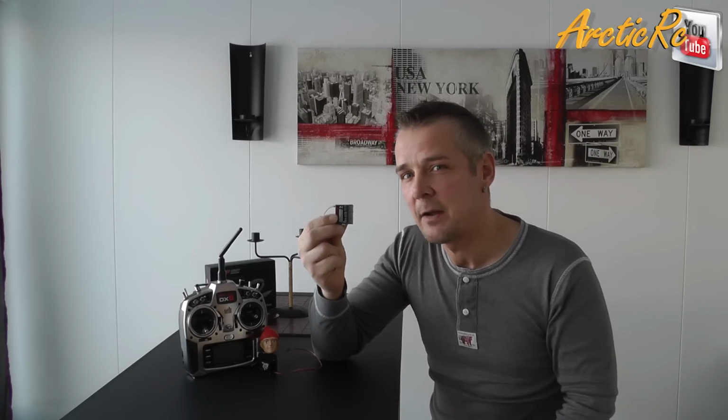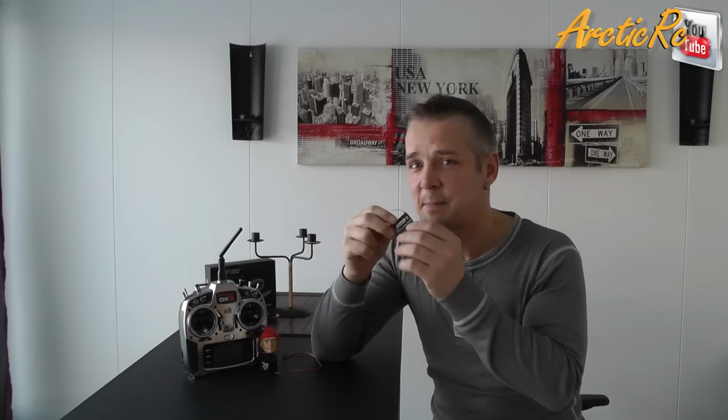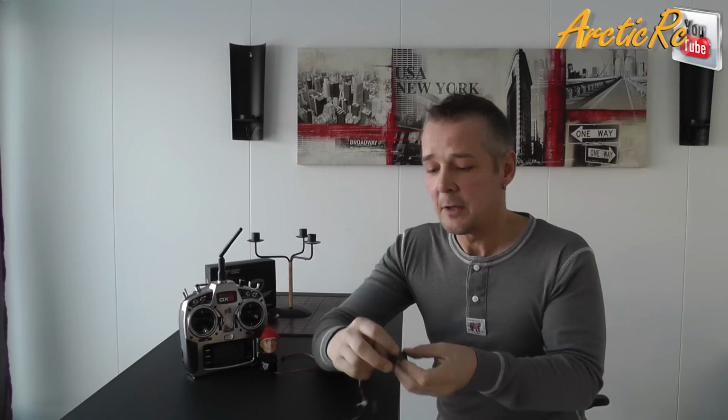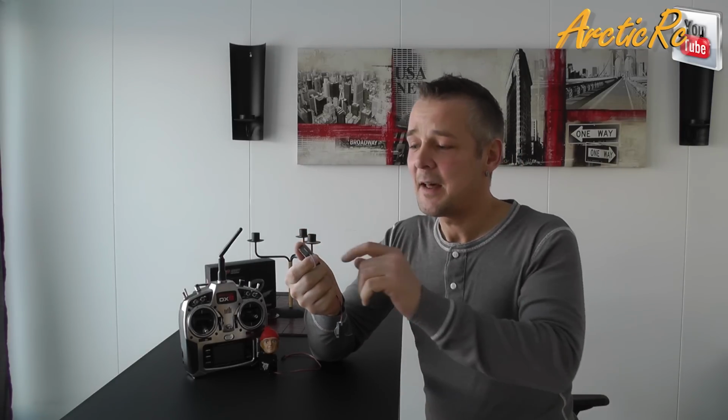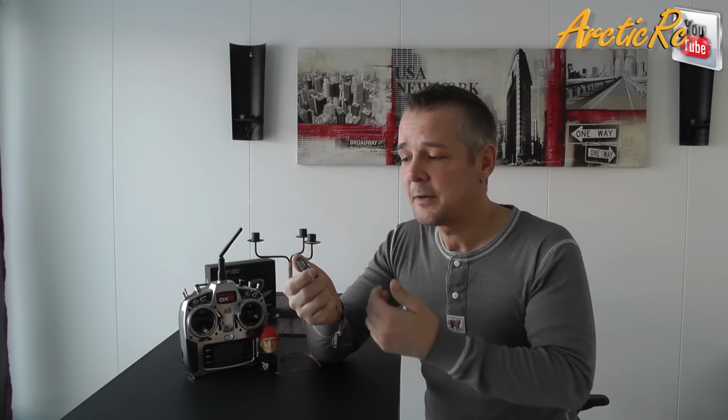After request, I'm going to make a video on how to assign the switches on your radio to different channels or your spare channels after a setup. I'm always using the AR8000. Why? Because this is the one that I have the most of and it gives me 8 channels to play around with. You have the 4 channels that you usually use for a setup on your airplane, and that is aileron, elevator, rudder and throttle.